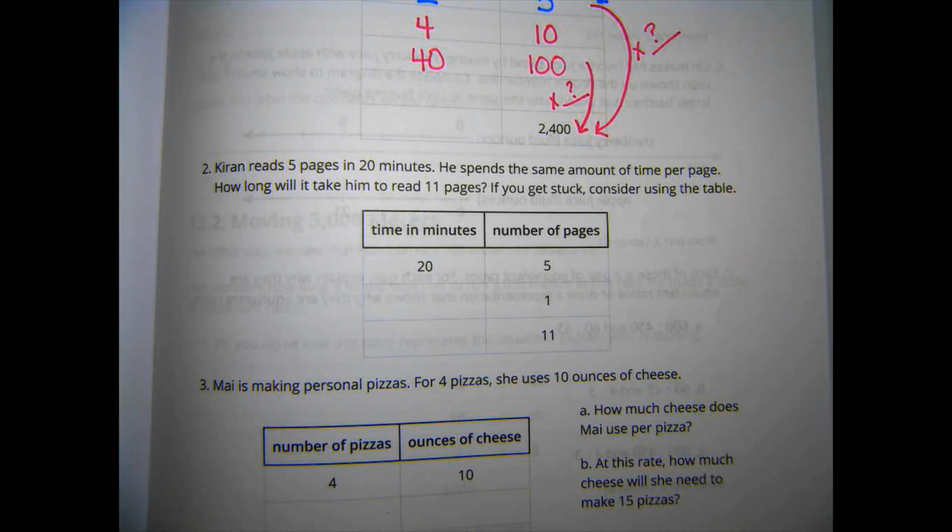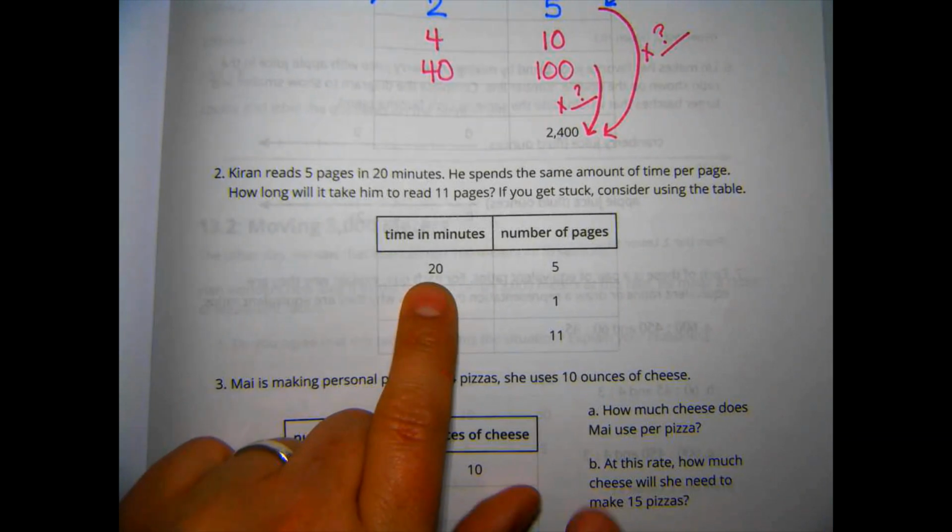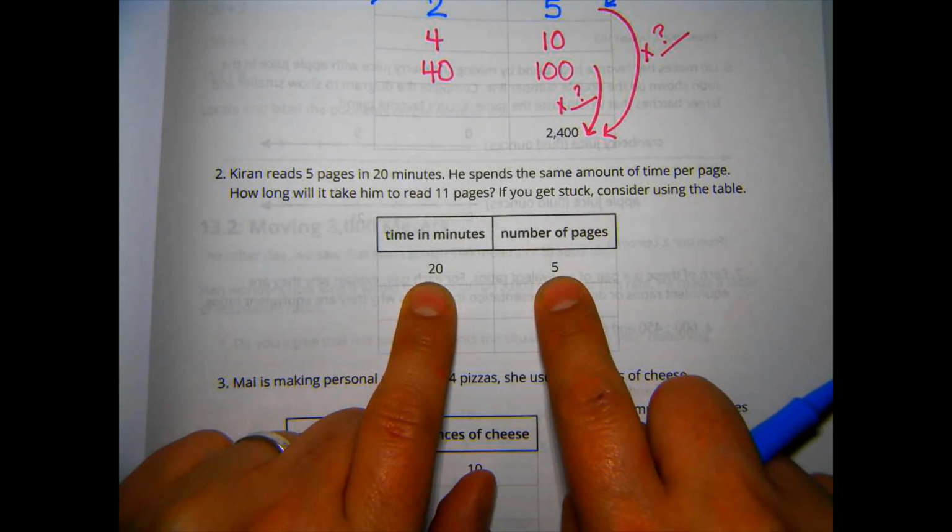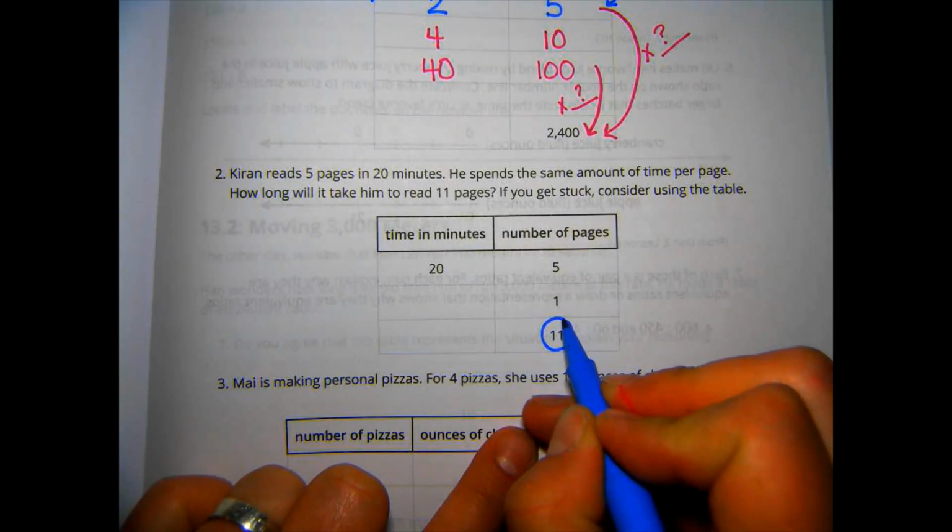Number 2. Kieran reads 5 pages in 20 minutes. He spends the same amount of time per page. How long will it take him to read 11 pages? Okay, so we have a table set up for us. It says he reads 20 minutes, 5 pages. And what we want to figure out is the 11.